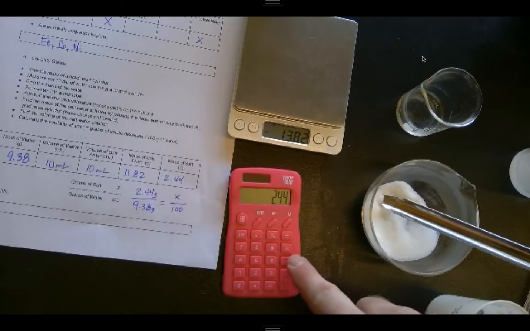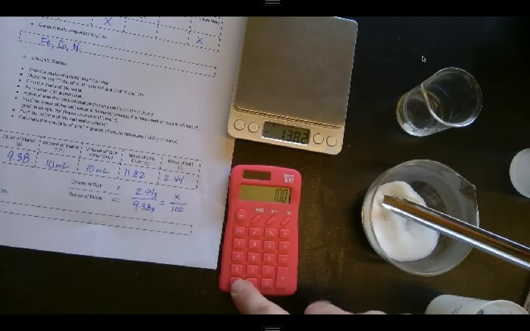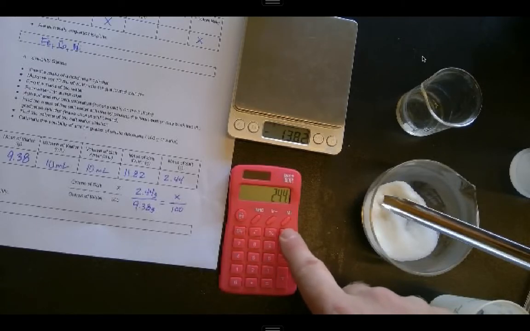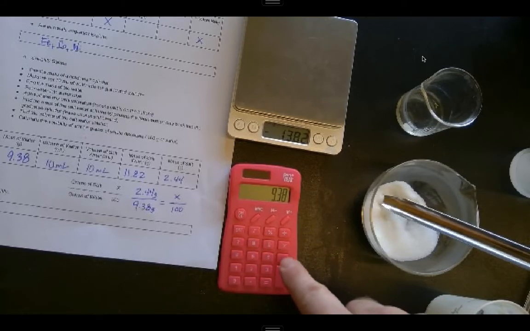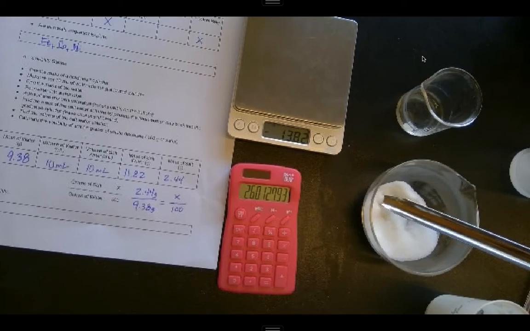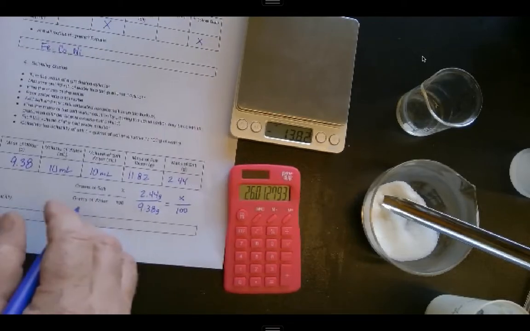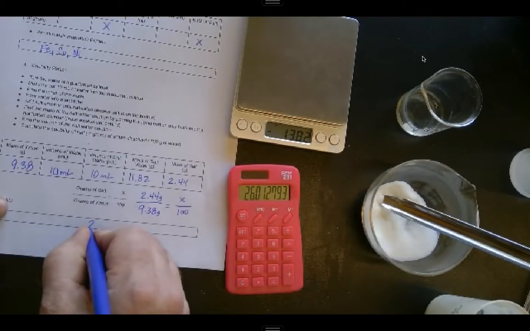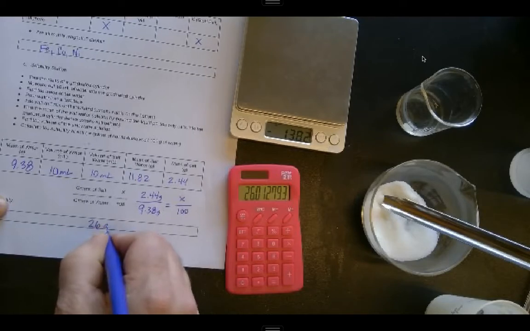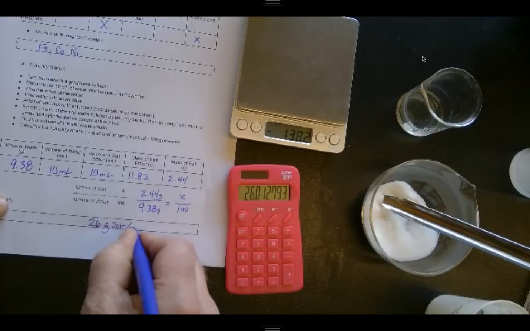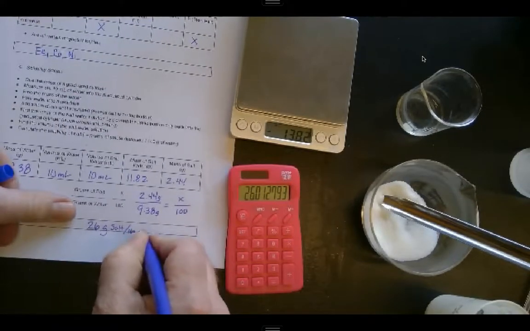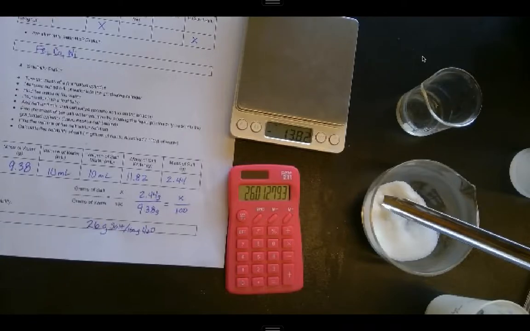2.44 times 100, which of course is 244. Then I'm going to divide by 9.38. And I got 26.01. So my solubility is going to be essentially 26 grams of salt per 100 grams of water. And that's my answer.